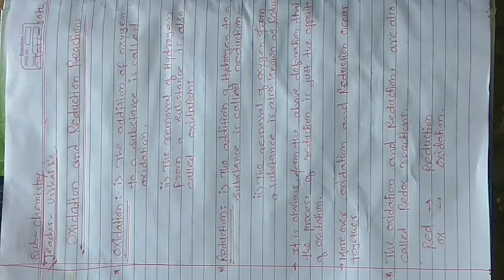In terms of hydrogen, addition of hydrogen to a substance is called reduction.